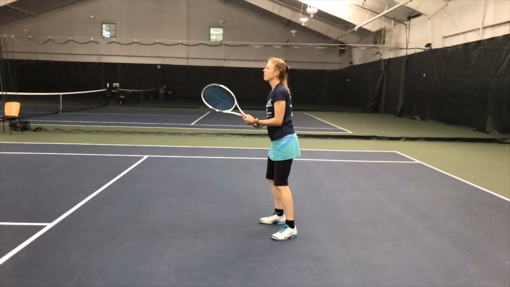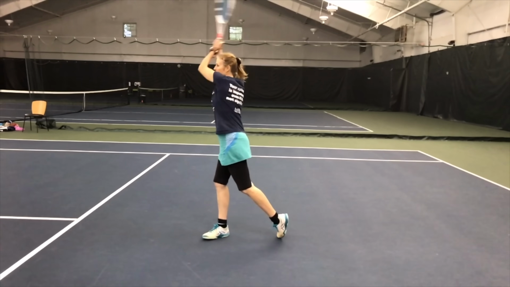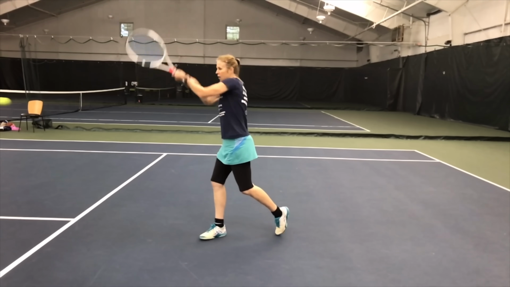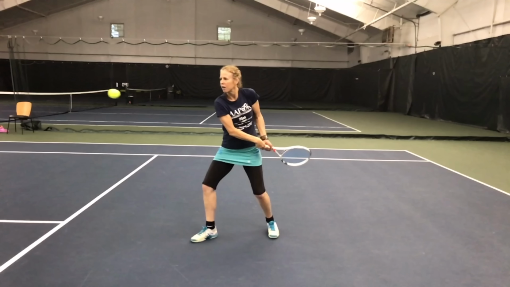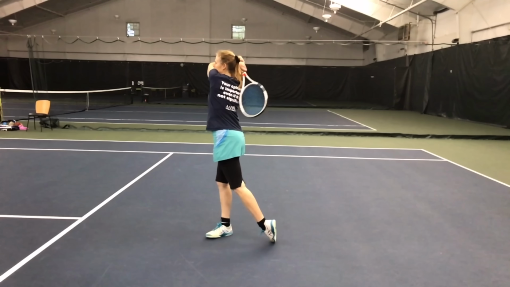Nice. It's a lot better. Okay. Do you see the difference in where your racket is now? Yeah. Yep.